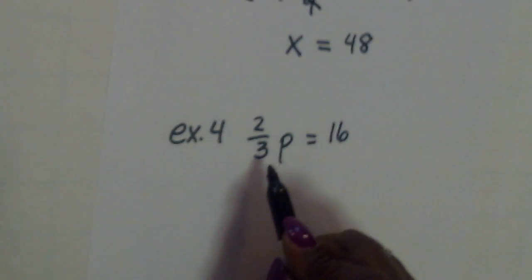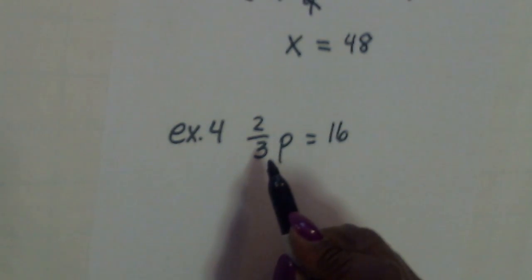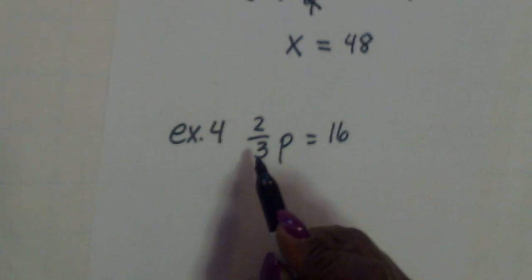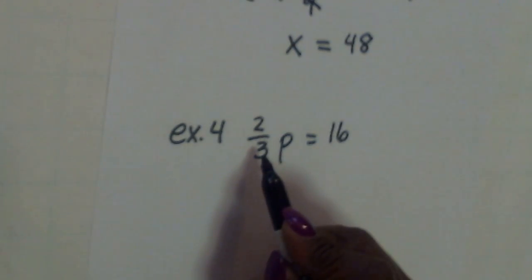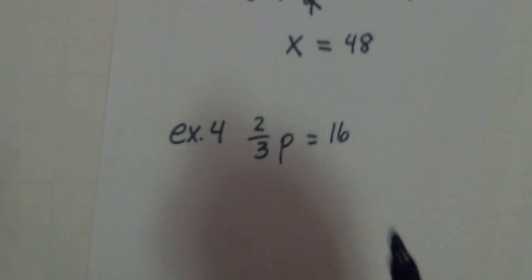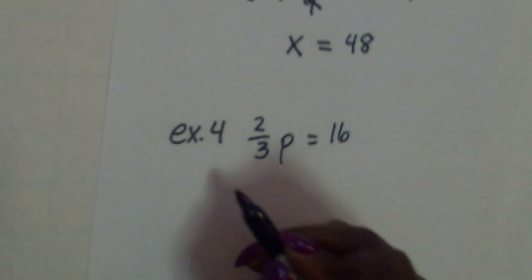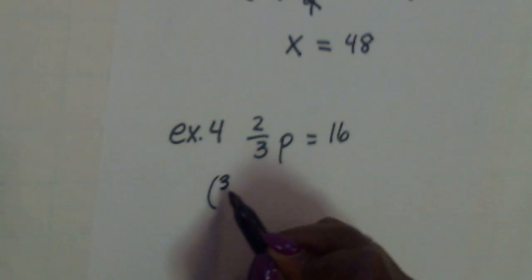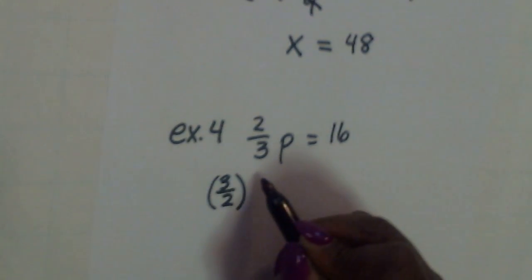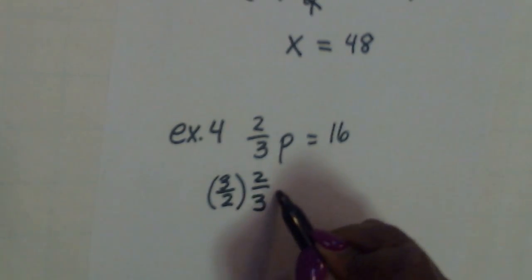Now, this is considered division because this is a fraction. In order to do the division, we need the multiplicative inverse or the reciprocal. In other words, all we need to do is flip the fraction and multiply by that fraction by this, and we'll get 1. And that is the goal for using the multiplicative inverse. So I need to flip the fraction, take the reciprocal, and multiply it by 2/3 p.